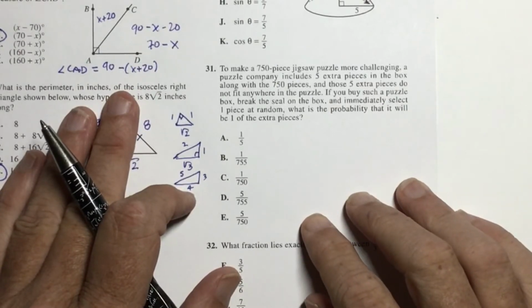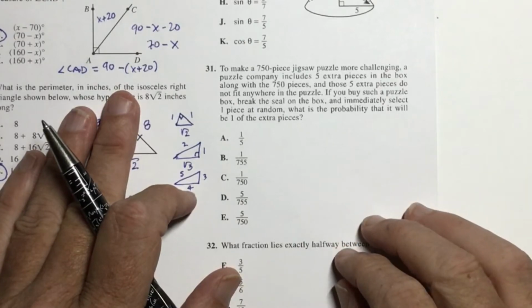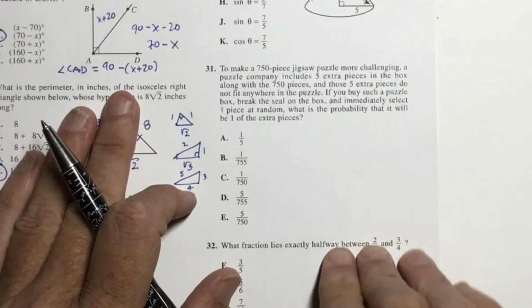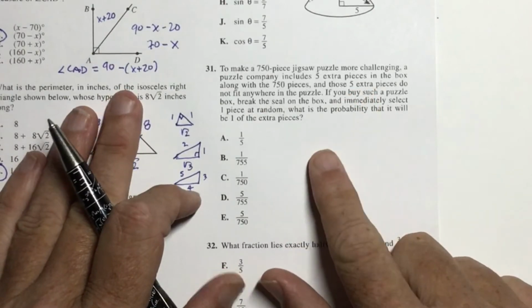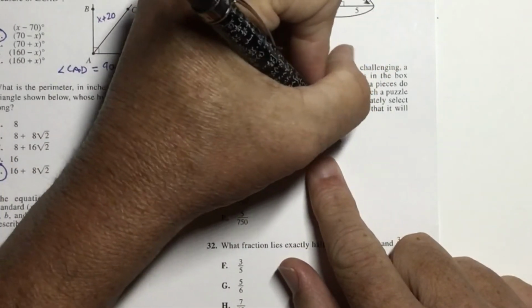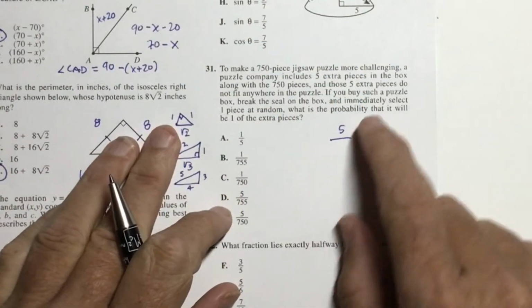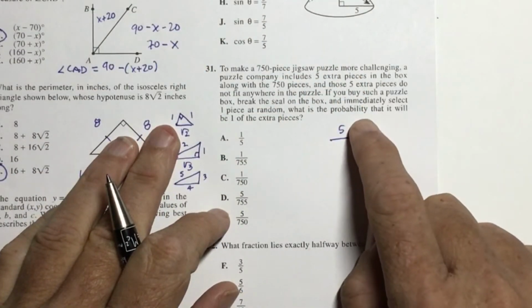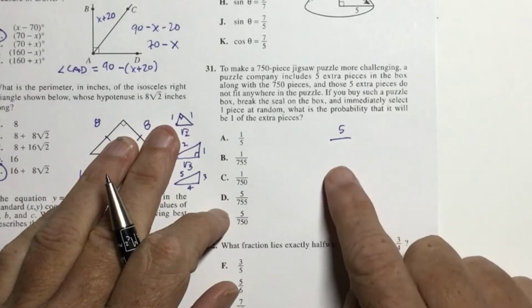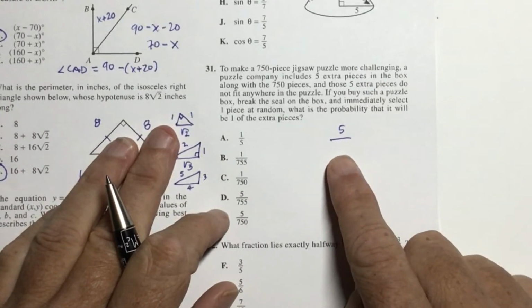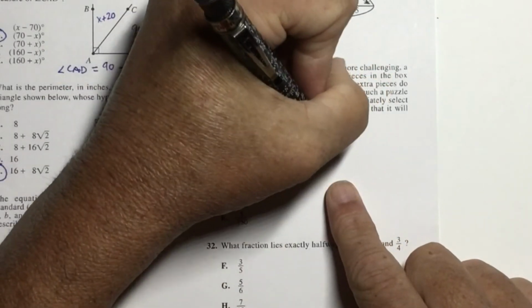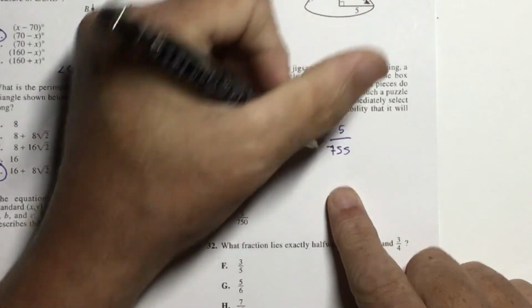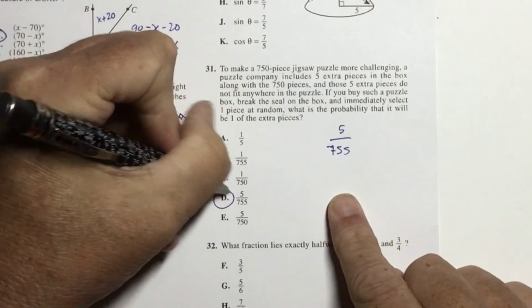Well, probability, again, is the number of ways a specific event can happen divided by the number of ways all events can happen. In this case, the specific event is being an extra piece, and there are 5 such pieces. So the probability is 5, divided by the total number of possibilities, which are all the pieces in the box, and there are 750 pieces plus 5. So there are 755 pieces in the box. So 5 out of 755, D.